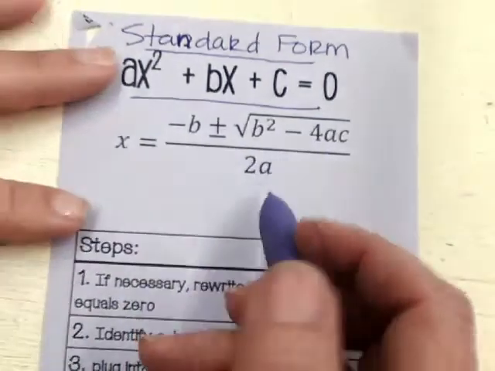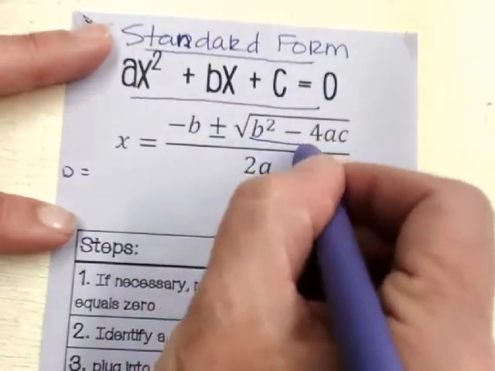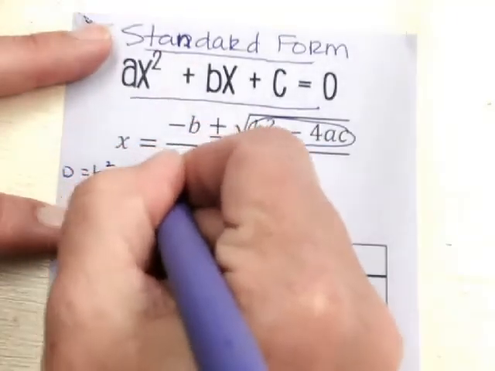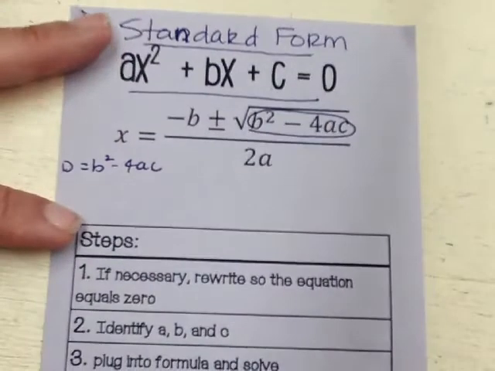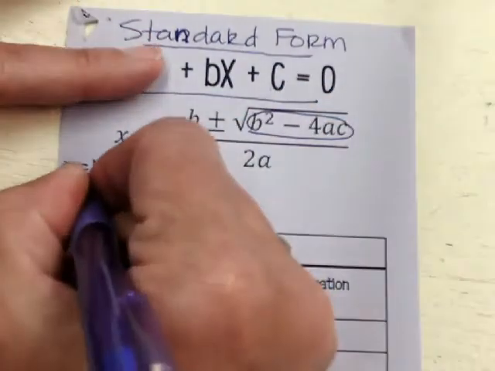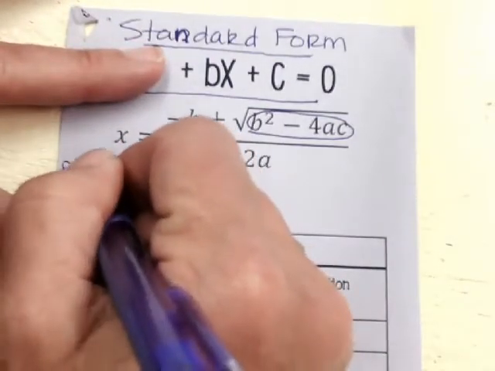When we did this before, I made a big deal about that discriminant. The discriminant is the thing under the radical, b squared minus 4ac. We make a big deal about it because if you find the discriminant first, it tells you a lot about your answers. It tells you everything about your answers except for what they actually are.